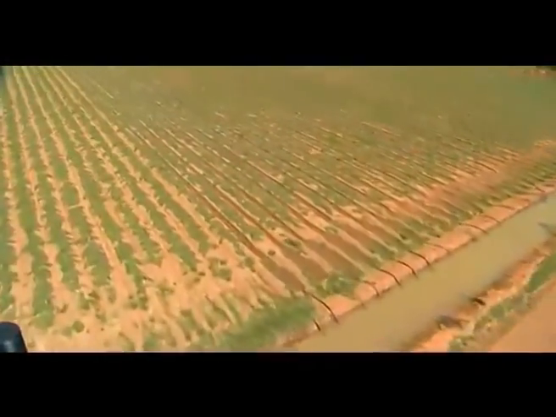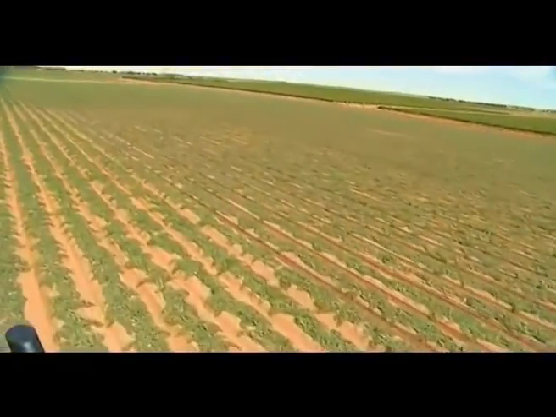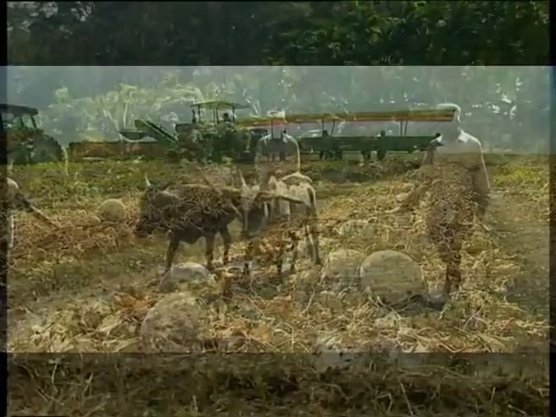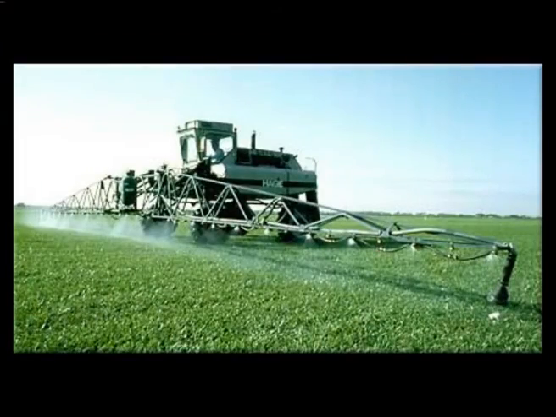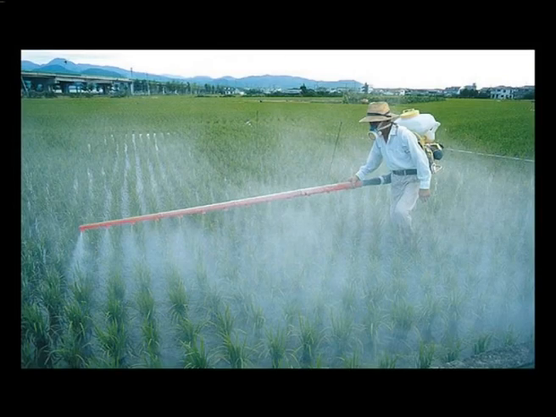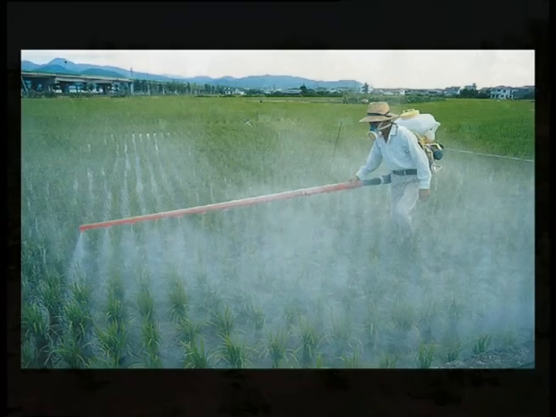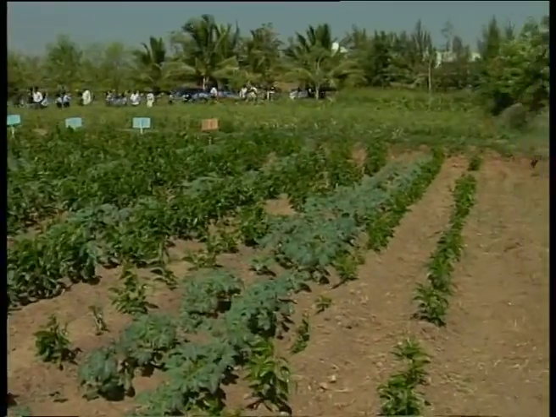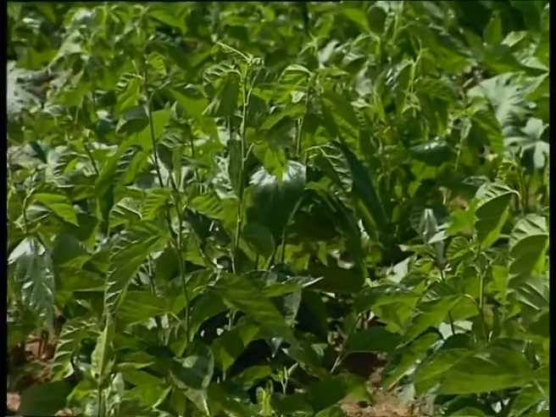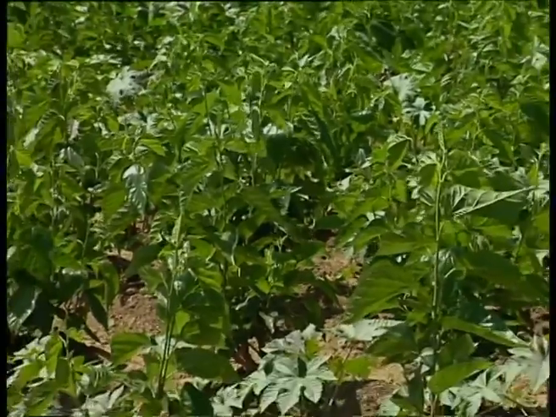The technological changes, including the use of modern hand tools, animal drawn implements, tractors, threshers and more economic patterns of farm management, play a vital role in the selection of crops grown and decision making at the farm level.